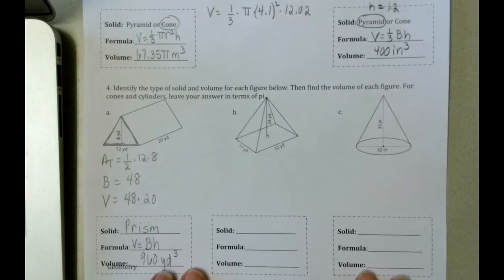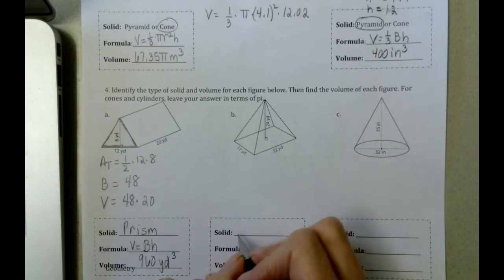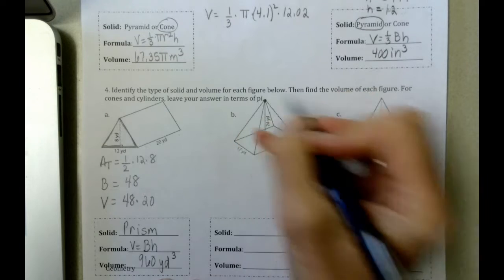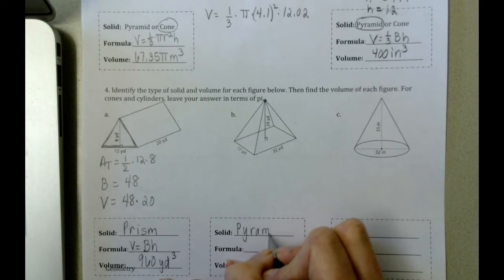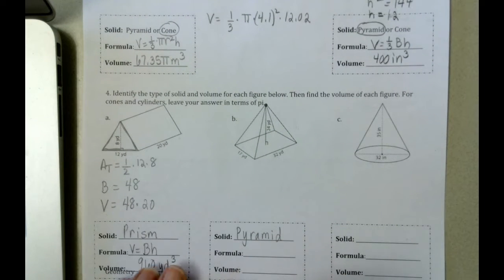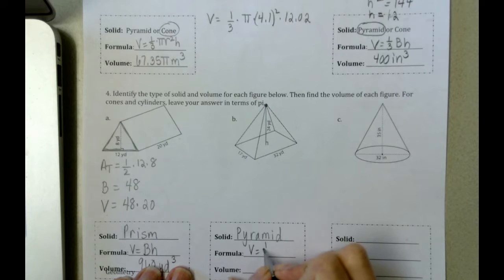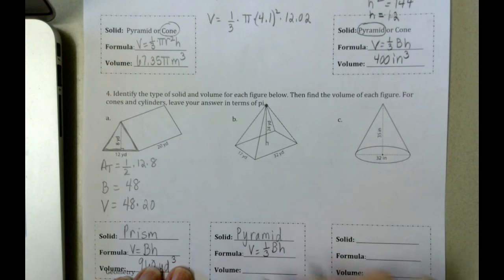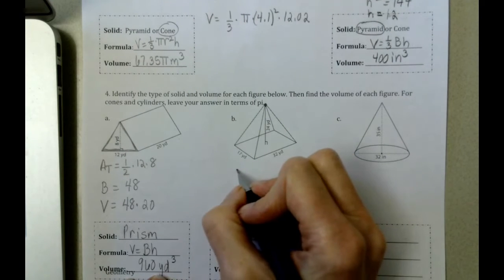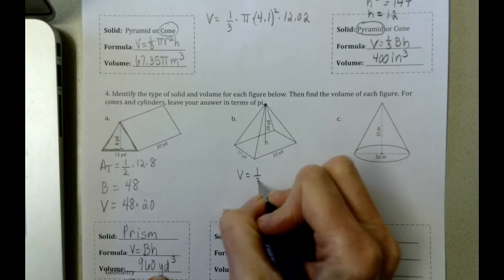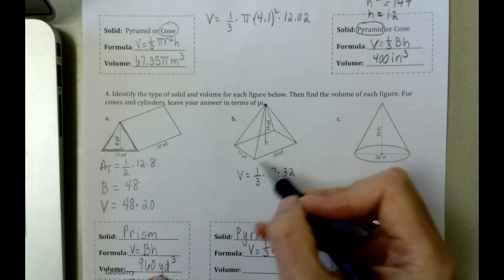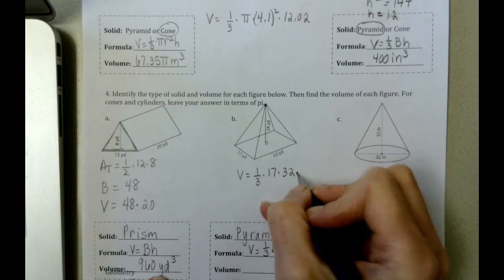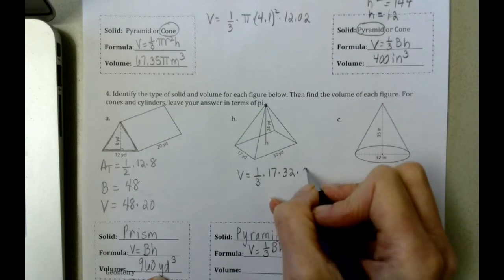If we look at letter B, this one comes up to a point. This one is a pyramid. And once again, the formula for the volume of a pyramid is 1/3 times the area of the base times the height. So when we take a closer look at this, we've got the volume equals 1/3 times 17 times 32, a rectangular base here, and then the height of the figure is 24.